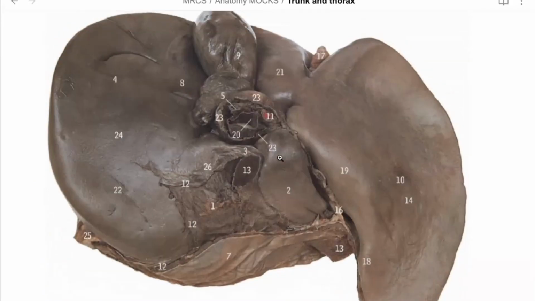But just very quickly, what do you think of 23? 23 is the hepatic artery. No, look at the bigger image. So 23 is there and there as well, and there as well. So 3 marks for just 23. Hepatic ducts. No.